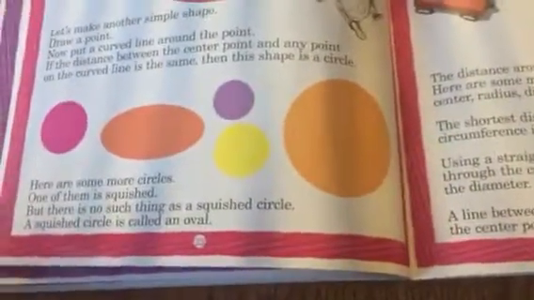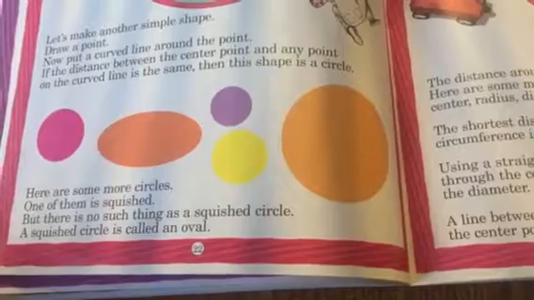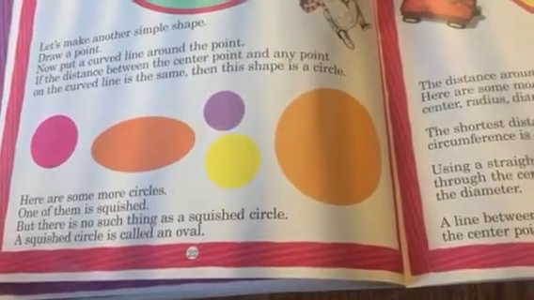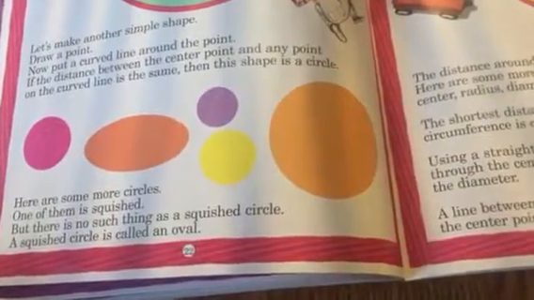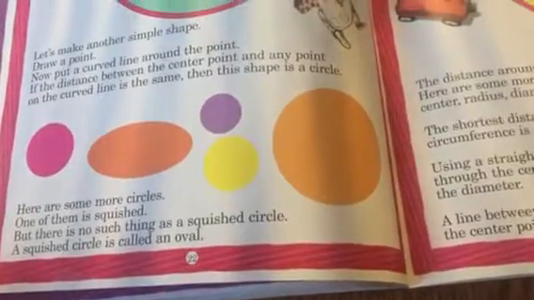Here are some more circles. One of them is squished, but there is no such thing as a squished circle. A squished circle is called an oval.